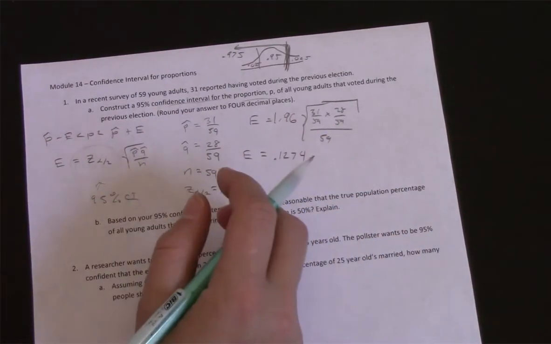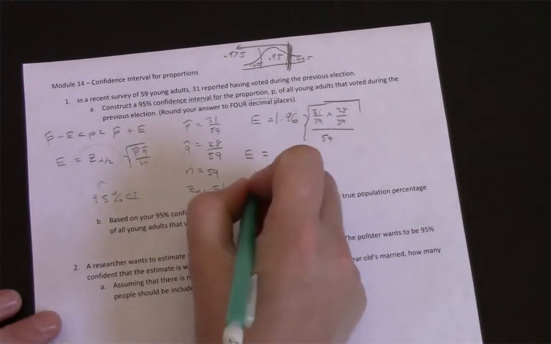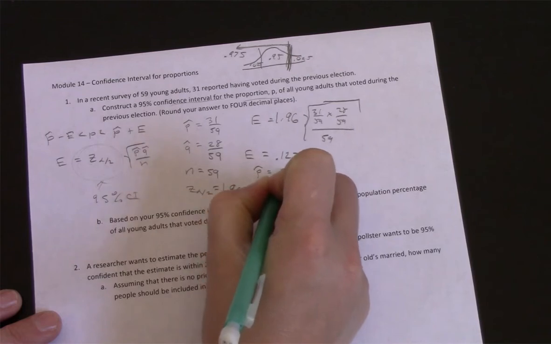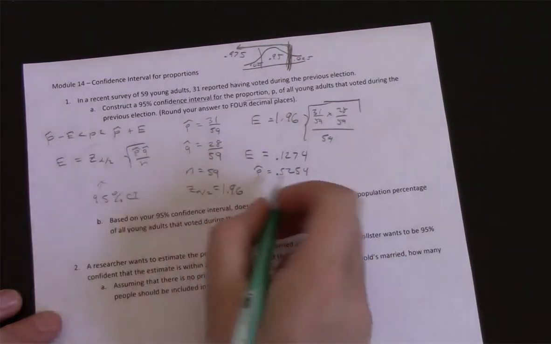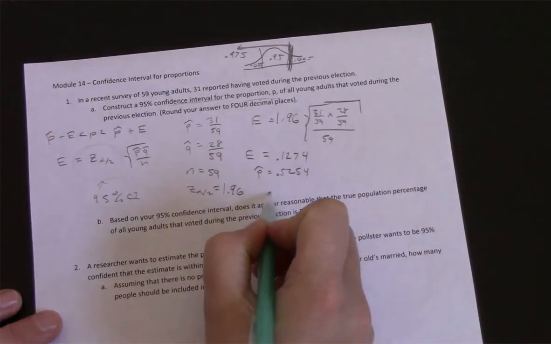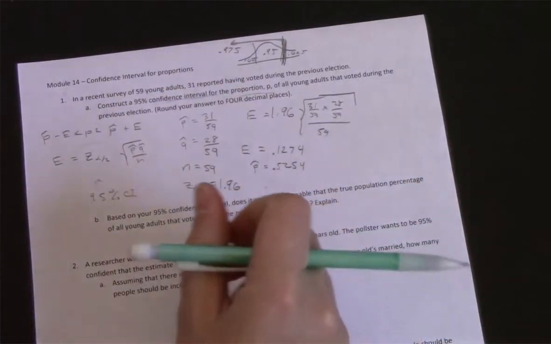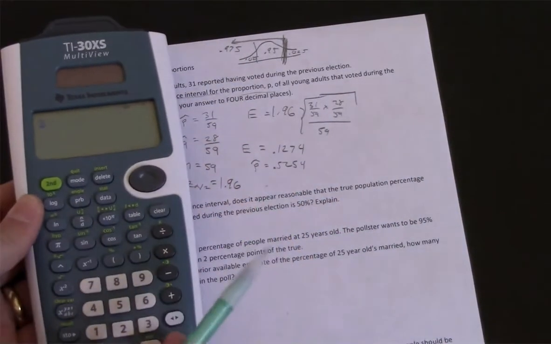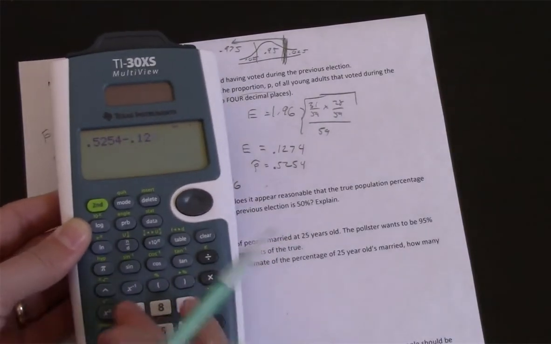31 divided by 59 in terms of a decimal is 0.5254. So when I'm calculating my confidence interval, I'll do 0.5254, subtract off the margin of error.